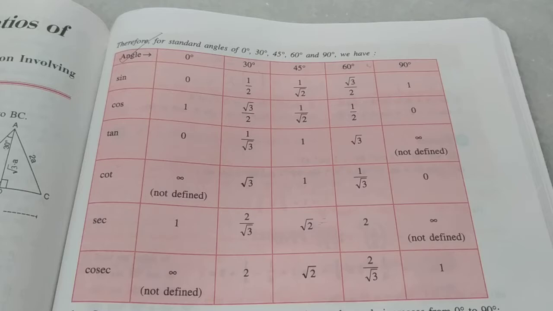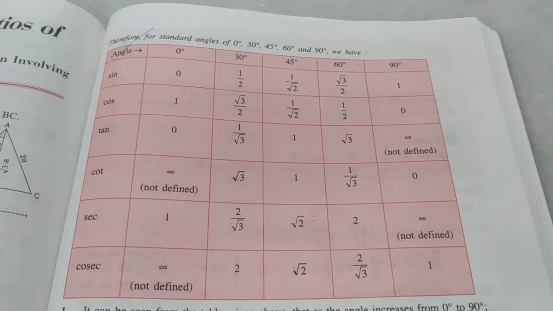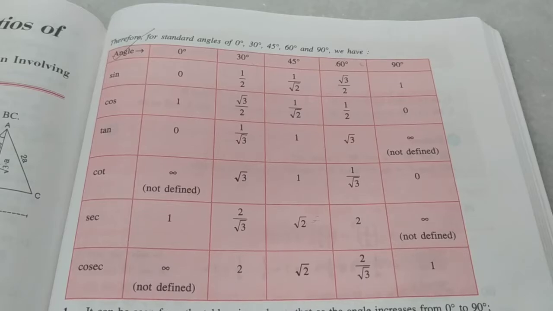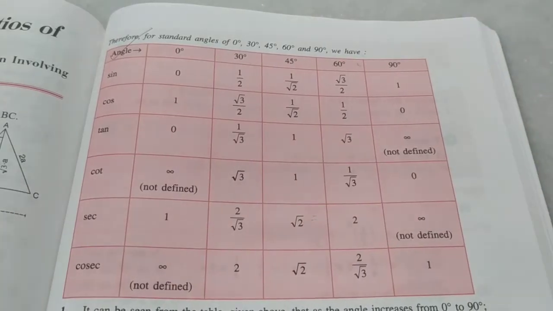A very easy chapter. Before you start solving these two exercises, you must learn this table by heart. You should know all these values at your fingertips. I don't want you to go back and forth to look at these table values again and again while solving these sums. If you learn this by heart, it will save your time.